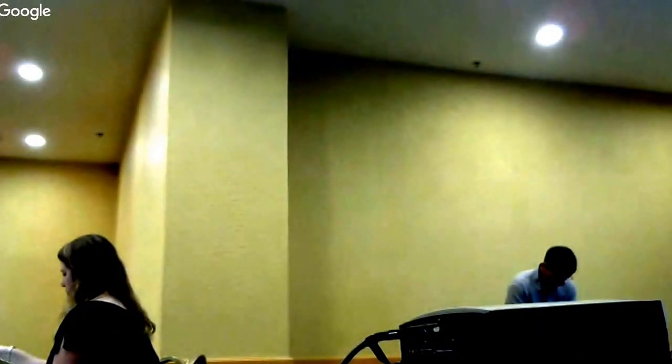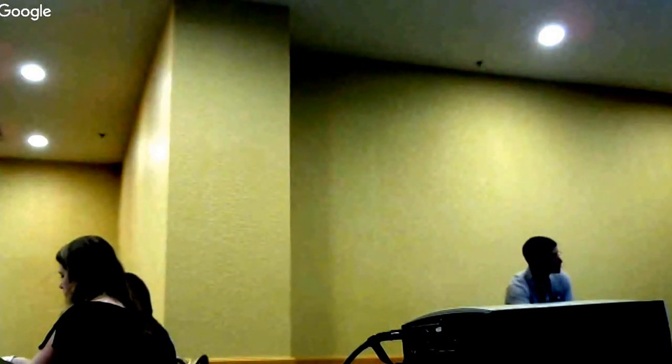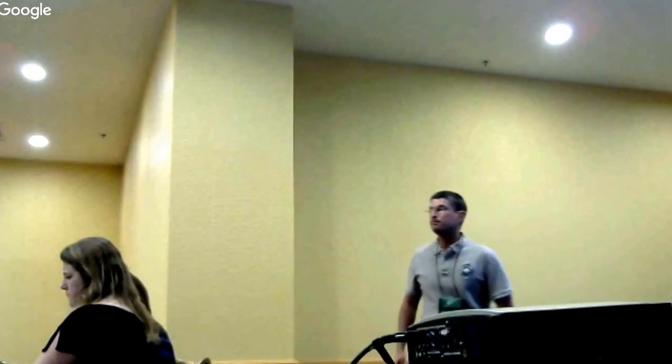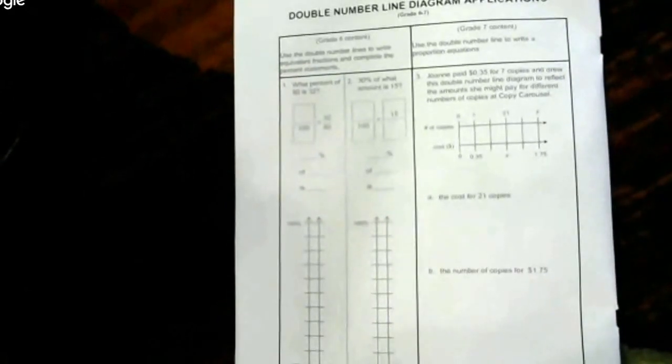Some of you may have flipped to page 10. I wanted to give you some more double number line applications. 6th grade. Oh, this is interesting. Okay, so the 6th grade standard says that kids need to find percents of numbers. They also need to find the missing value, not just the percent of something, but the missing whole. But it doesn't say the missing percent. That's not part of the standard.